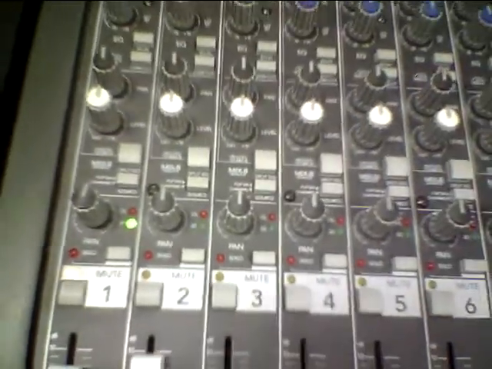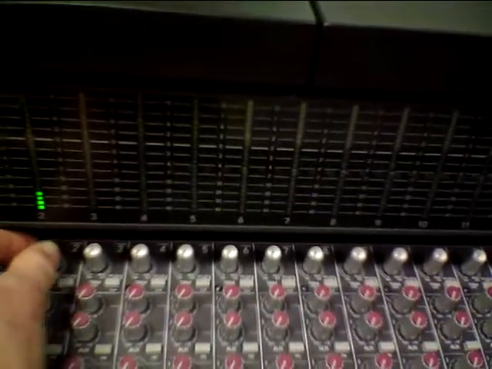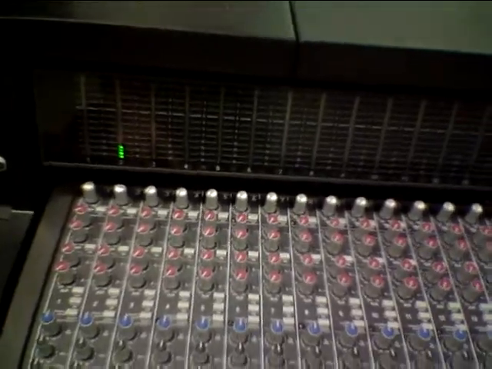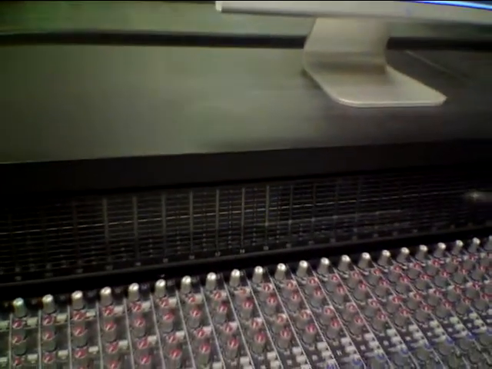So you should see as I pull up the fader, this meter is a post fader meter, so see something's going on there. If we want to hear it, we can send it to the mix over here. There we hear the fan doing its thing out there. Sounds like a fan.